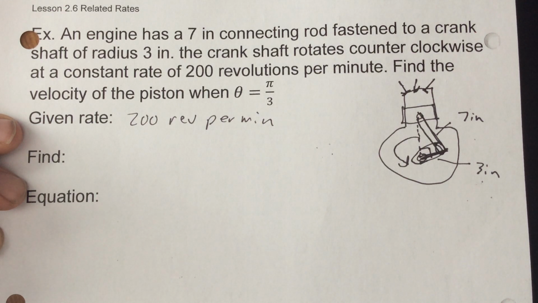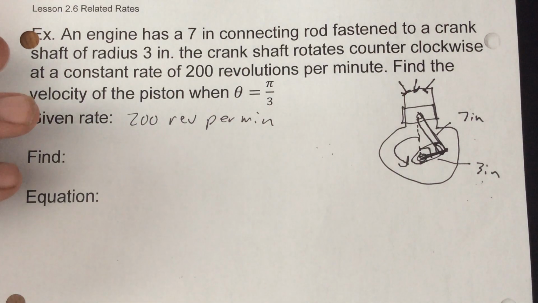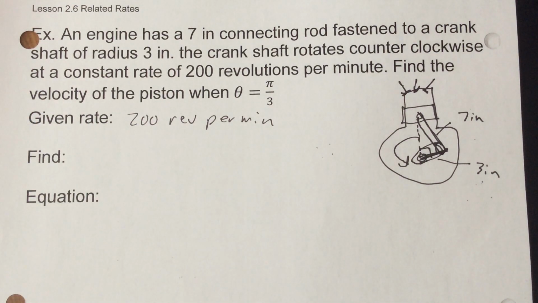All right, so now I have to think a moment, because I'm trying to think of where theta goes. Okay, so an engine has a 7-inch connecting rod fastened to a crankshaft of radius 3 inches.